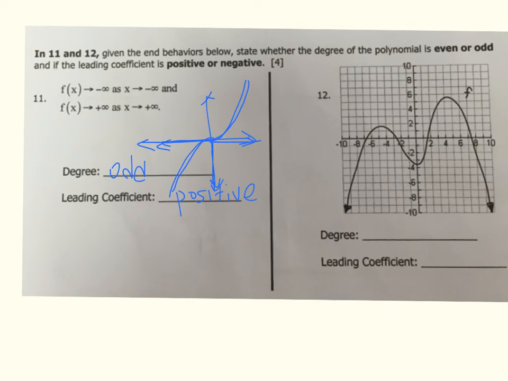Number 12, obviously they are heading towards the same direction. So without looking at anything else, I know the degree is an even degree. So this is an even function. And the leading coefficient, because this makes a very sad face, look at this, it makes a sad face. The leading coefficient is less than 0.